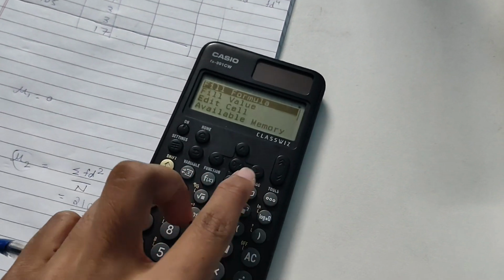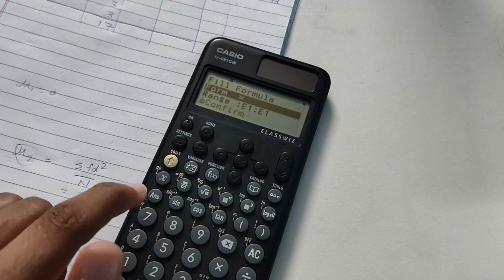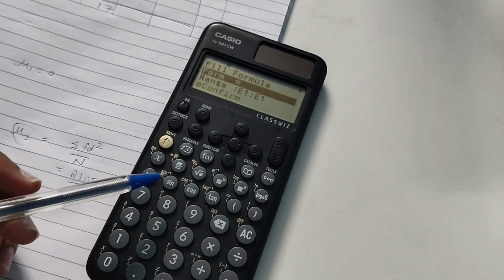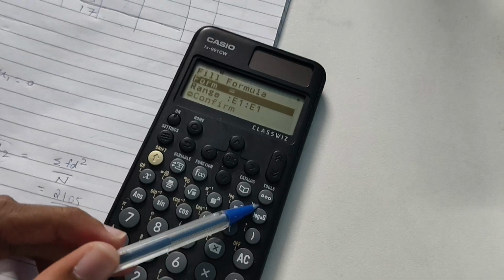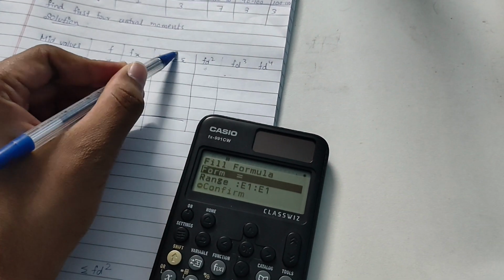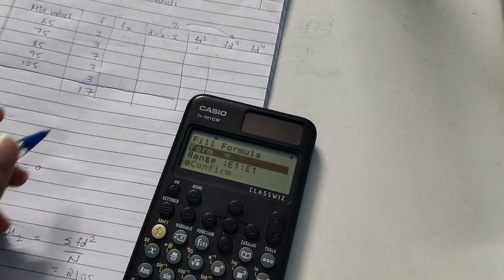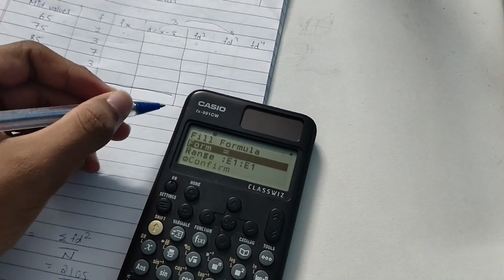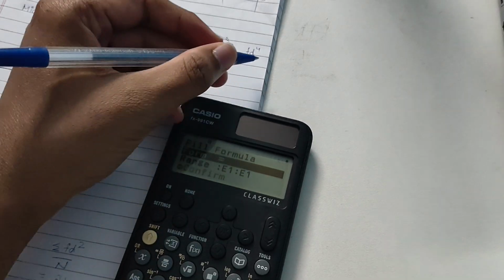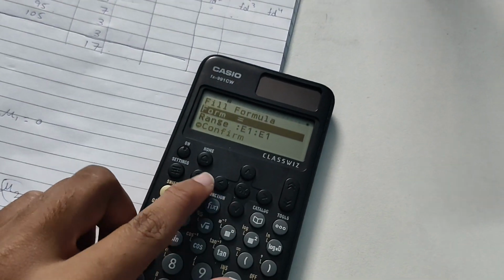And it's the same procedure, except that we do B1 into D1 into D1 into D1 so that we get this cubed. We get this cubed and we get it in this column. So you do that and then it's the same, get the summation for that column and then the same thing, the summation of that column.